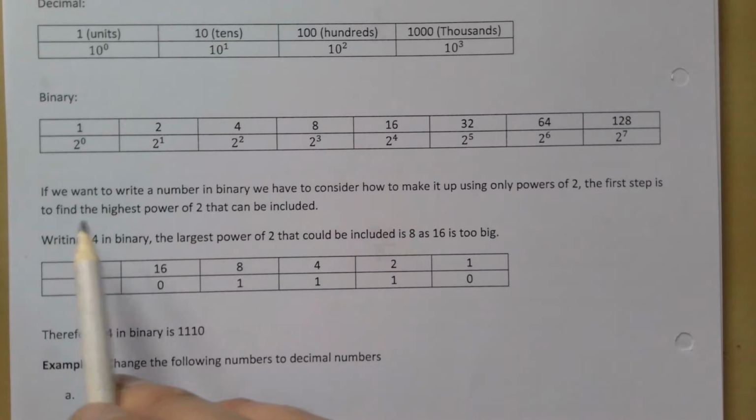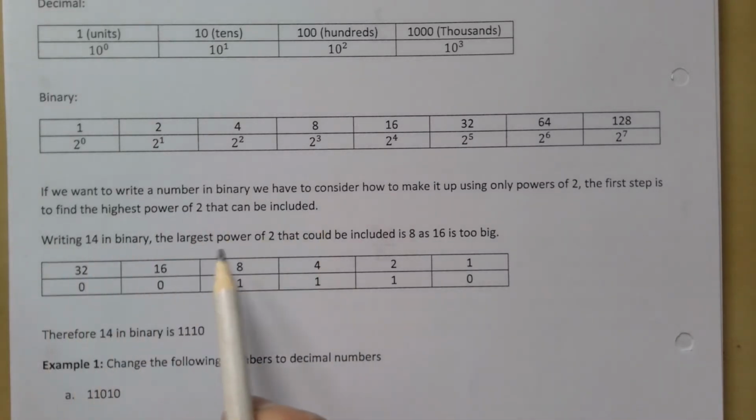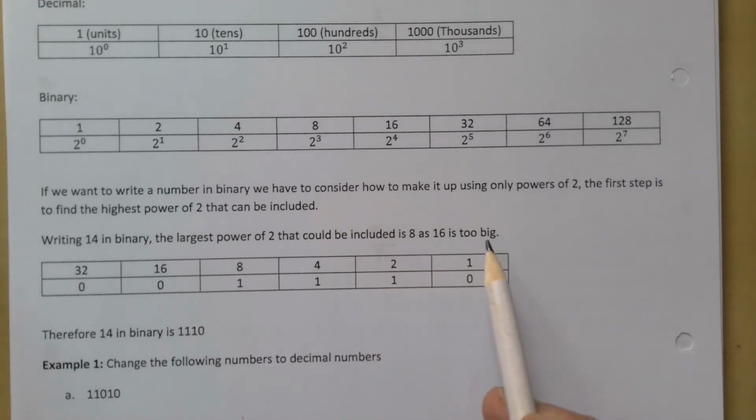The first step is to find the highest power of 2 that can be included. Writing 14 in binary, the largest power of 2 that could be included is 8, as 16 is too big. 16 is bigger than 14, so that's no good to us, and we work our way down from there. So we don't want the 32 in there. And if you notice, these are the powers of 2 up here.